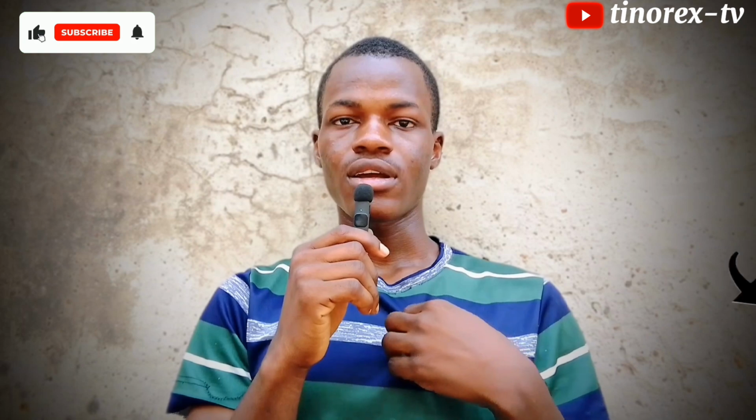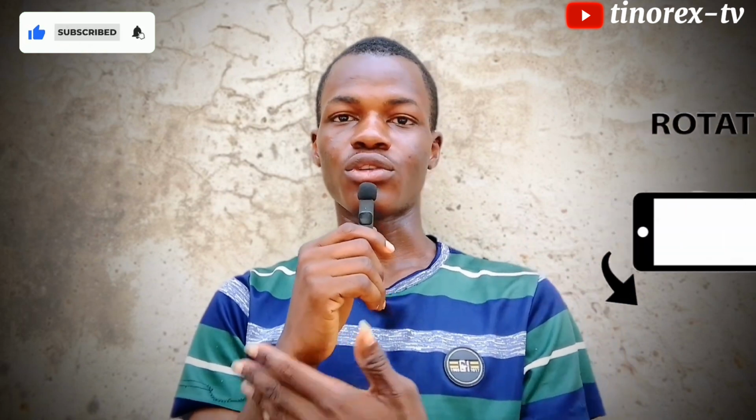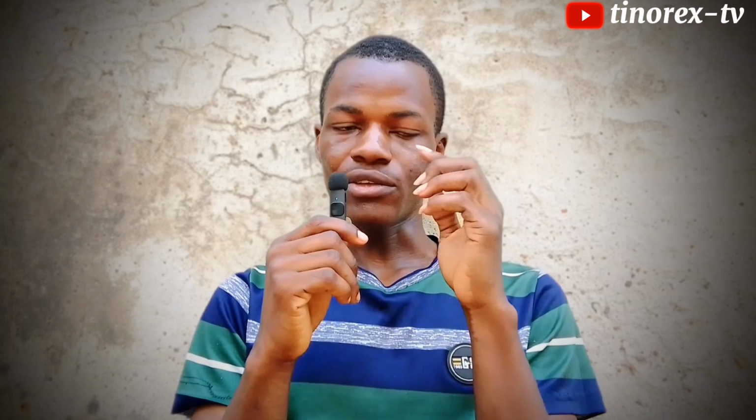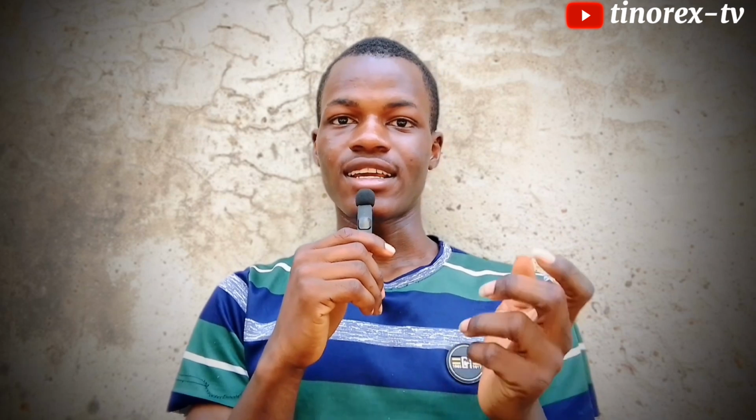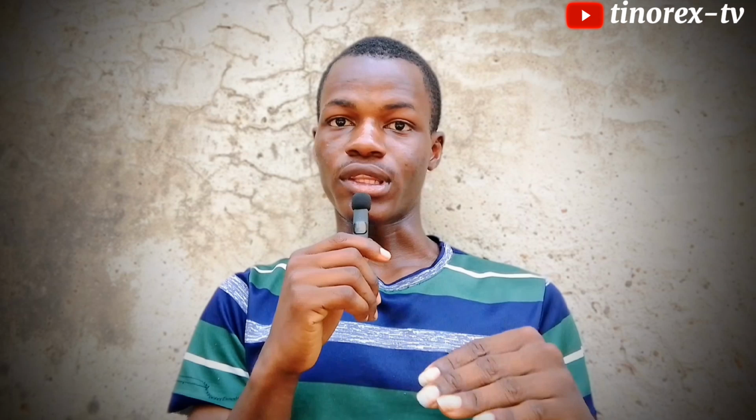Have you ever tried going live on Facebook, but you don't want to go live in portrait mode, that is the vertical mode, or you want to go live in landscape mode and you are not able to? Or maybe you tried to turn your phone, but Facebook told you to turn it back to portrait mode, that landscape mode is not supported. That is, it can't rotate to landscape mode for you to go live.